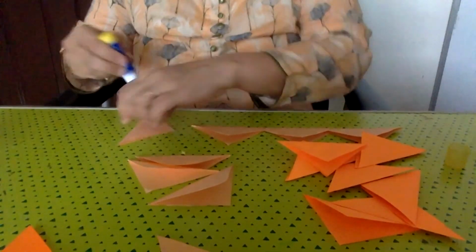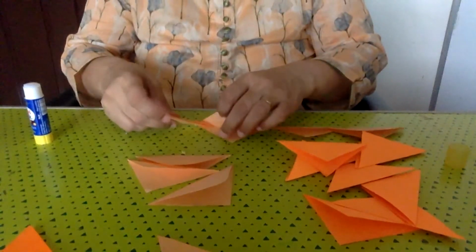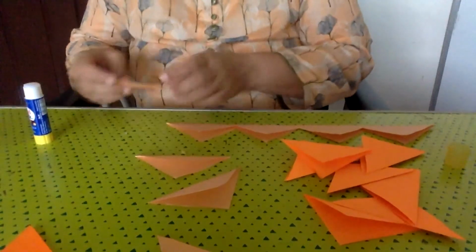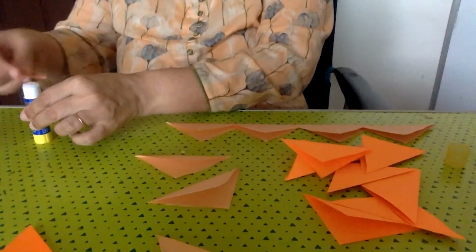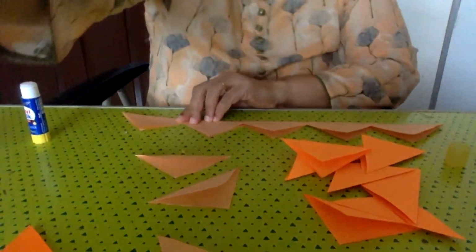Put the glue at the end and put it inside the triangle. So we are making a chain of triangles like this. At every stage you can check whether this much is enough. Is it fitting your head? Okay, so if I've made these many in the chain, now I will try to see if this is fitting my head. Oh, this is not fitting my head. I need more. Okay, so see how many triangles you would need so that it fits your head.